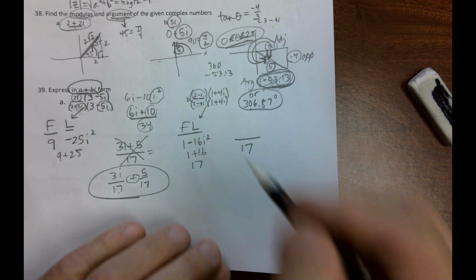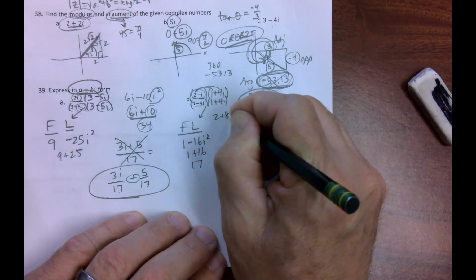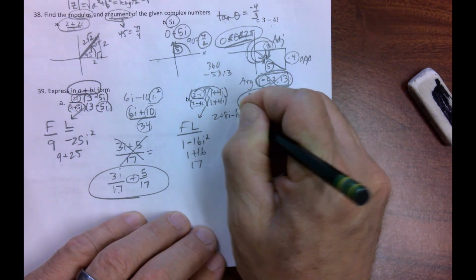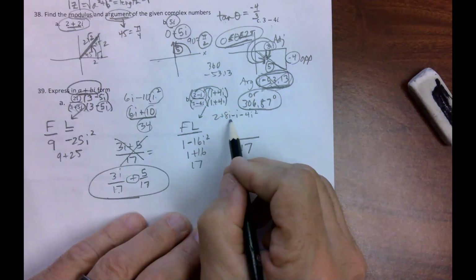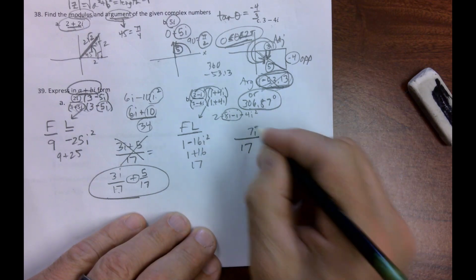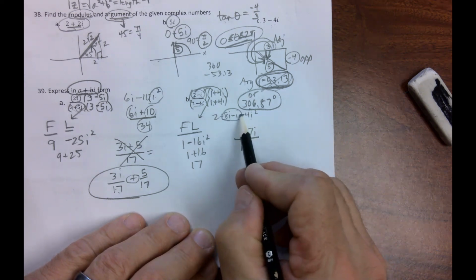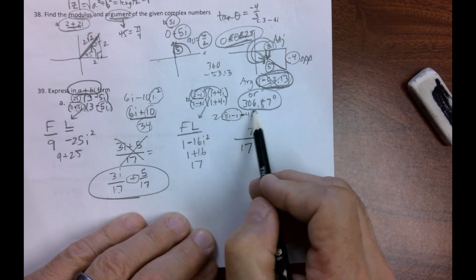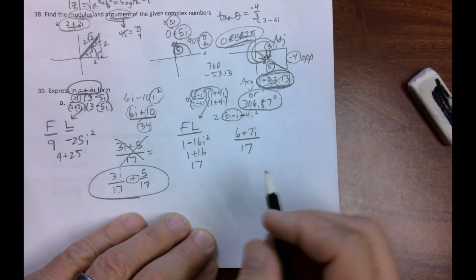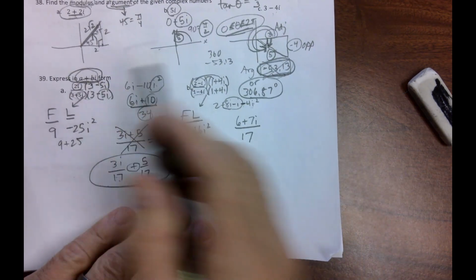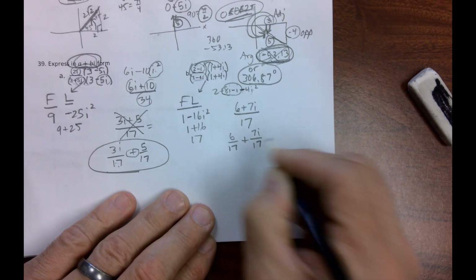We're almost done. 2 times 2 is 2. Don't screw this up. Plus 8i minus i, and then that's minus 4i squared. Well, this right here is 7i. And then this is actually a minus, isn't it? Minus 4i squared. So i squared is negative 1 times negative 4 is positive 4. 4 plus 2 is 6. Now I could leave it like that, but by the strictest sense, I think they want us to separate that into 6/17 plus 7i over 17.